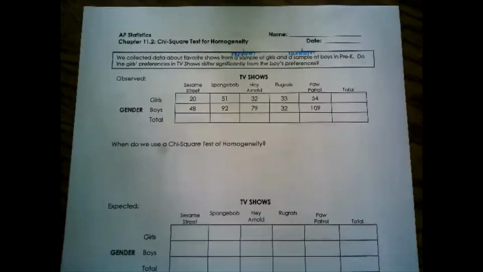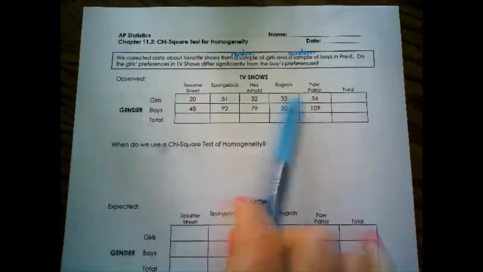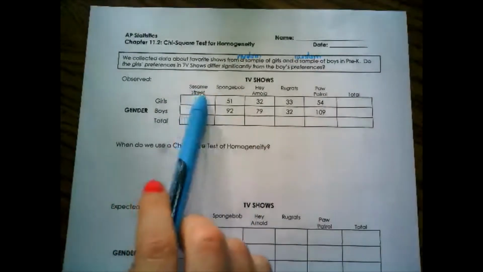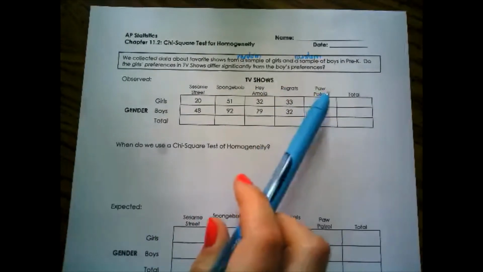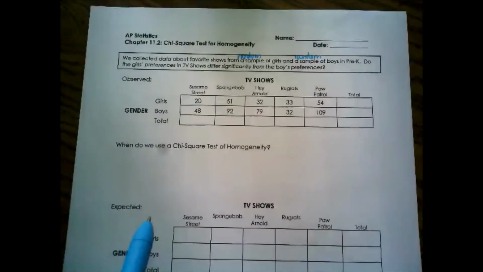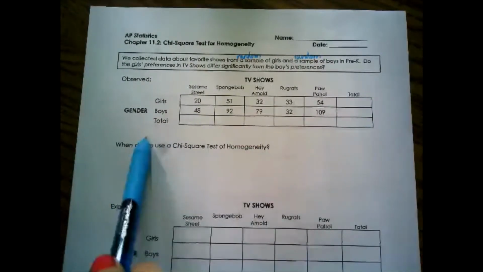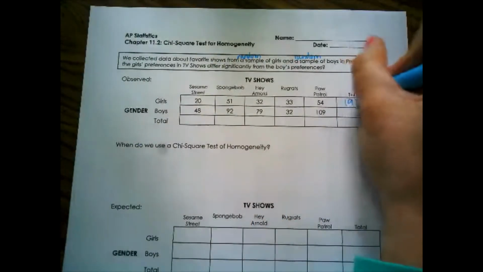So do the girls' preferences in TV shows differ significantly from the boys' preferences? If we look, we're given girls and boys, so our 2 different samples here, and our TV shows are Sesame Street, SpongeBob, Hey Arnold, Rugrats, and Paw Patrol. We're given a little frequency table here. First off, let's go ahead and fill in our totals since it's there.